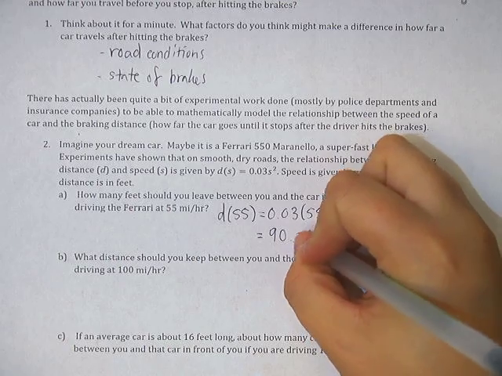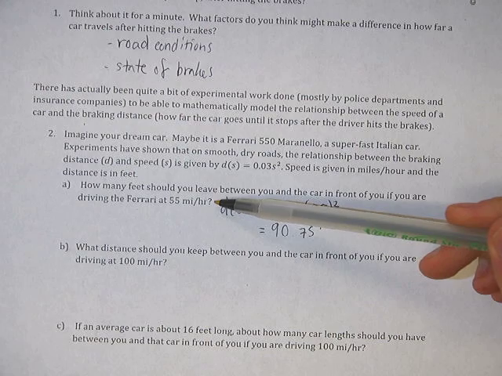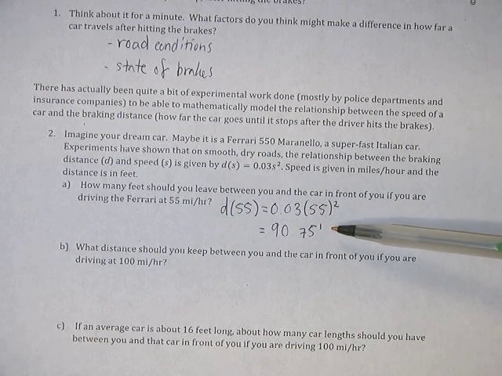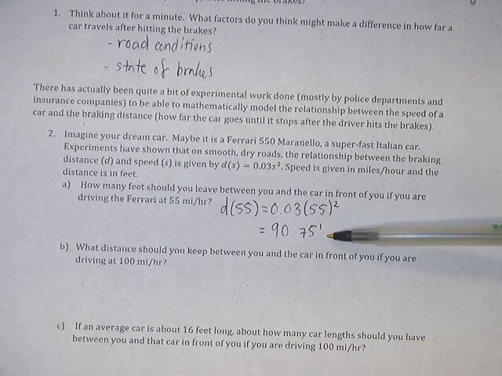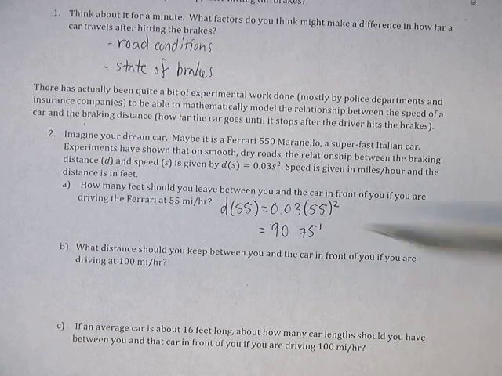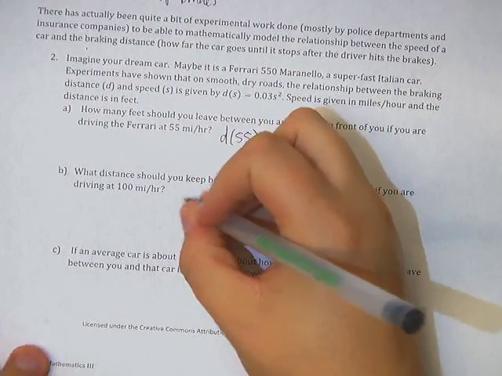We end up with 90.75 feet. So about a little less than a third of the way across a football field, just for comparison's sake. That's actually quite a distance when you think about it. 55 miles an hour, that's state highway speeds. You need about a third of a football field between you and the car next to you just in case they brake suddenly. And honestly, you should probably have more than that because there's always reaction time. So it might end up being closer really to 100 feet, but this is really a bare minimum here.